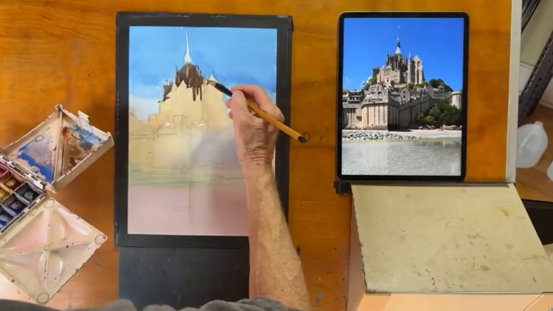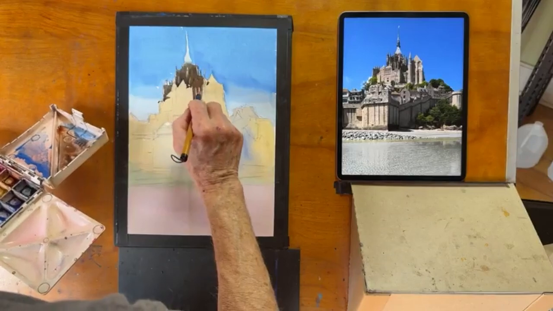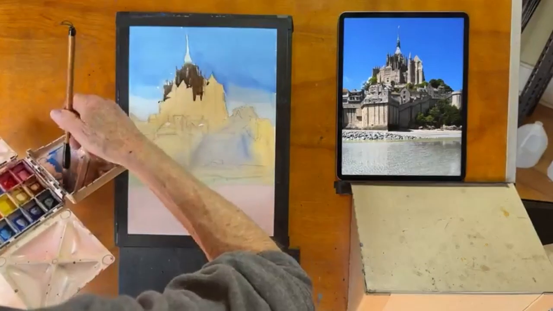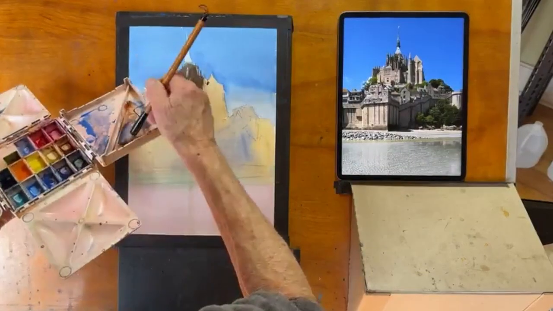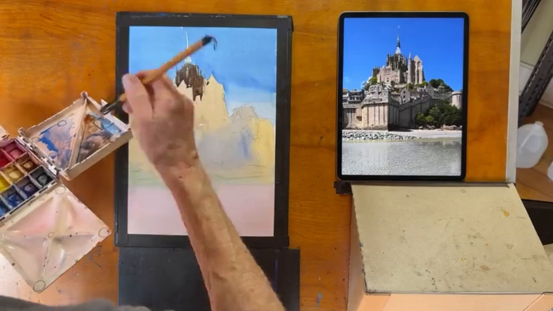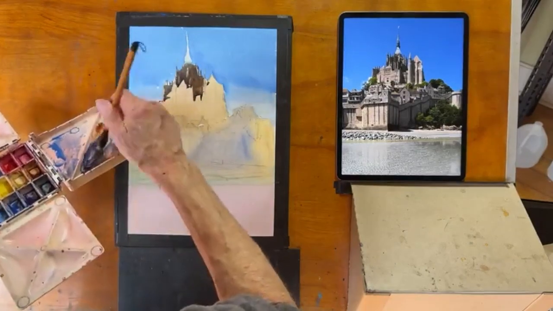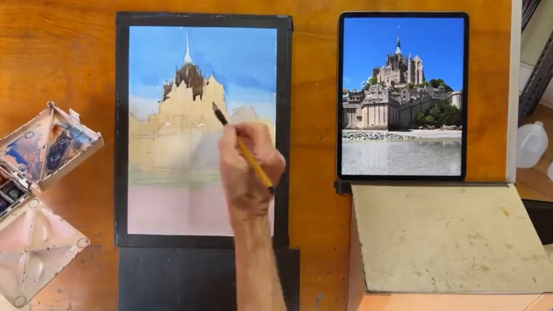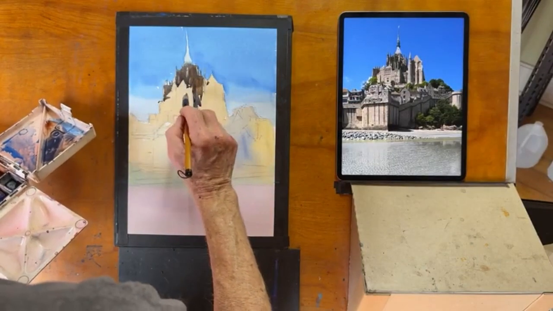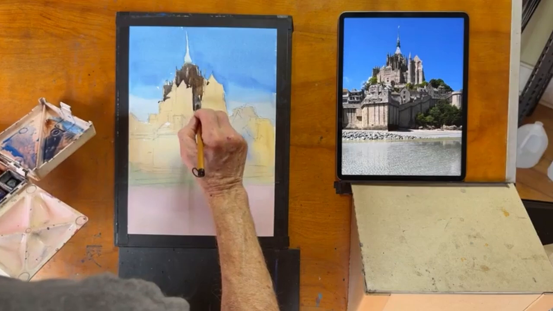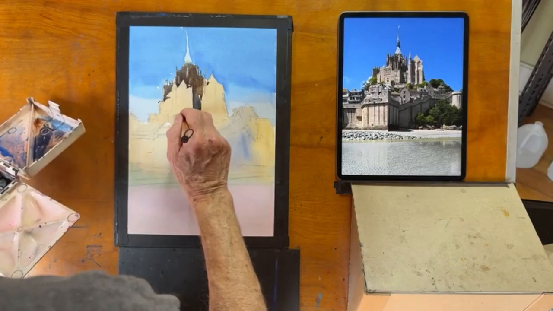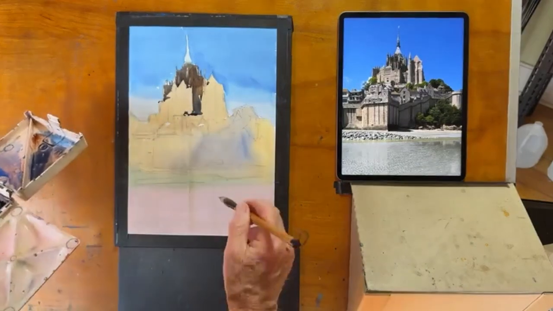This thing creates a shadow over here that gets a little bluer as it goes down. So I'm going to get some more ultramarine. I'm looking at this area here. And that goes over and connects up with a tree or something.